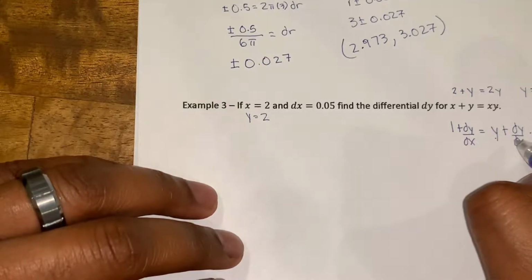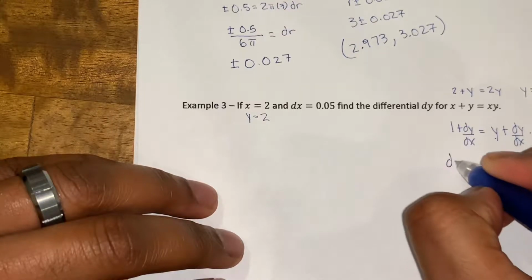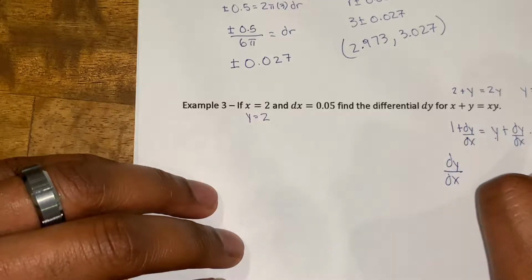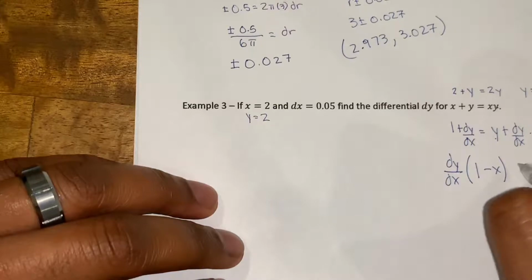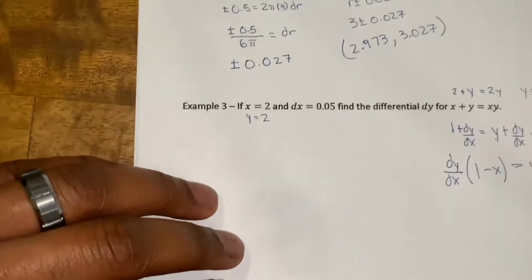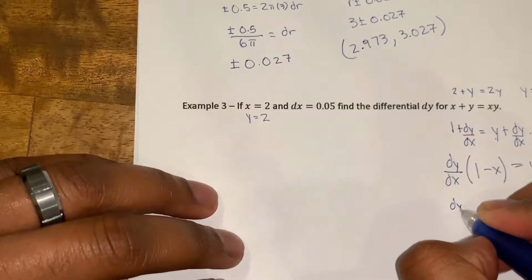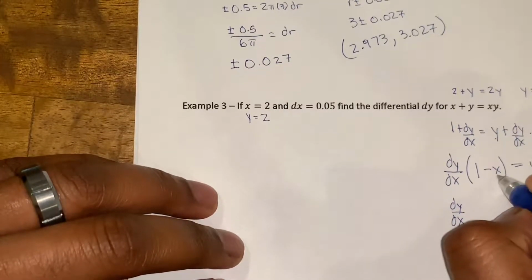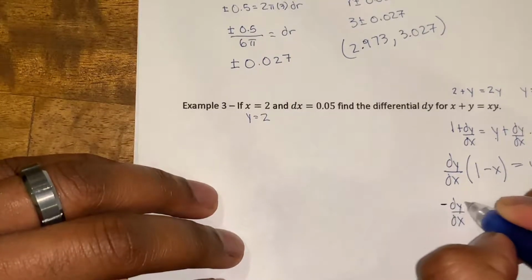Not necessarily. So let's group the dy over dx's and move this other stuff to the other side. So dy over dx, we're going to leave this over here and move this over and factor it out. So 1 minus x equals, we need to move this to the other side, y minus 1. So dy over dx, we substitute in 2 for x, so 1 minus 2 is negative 1.